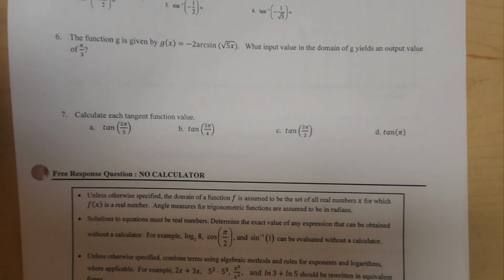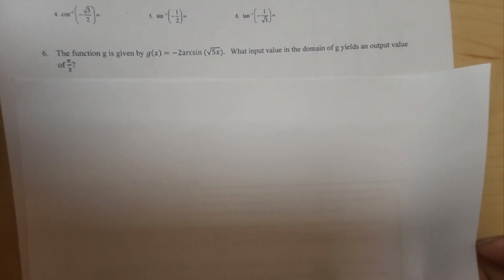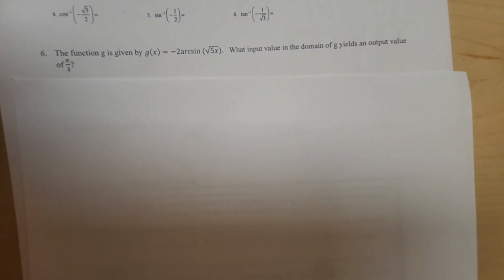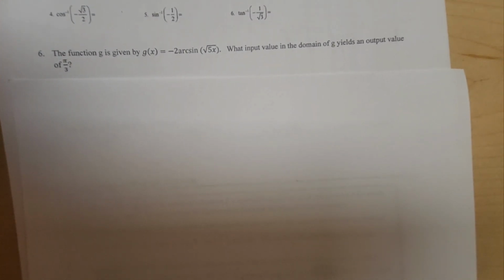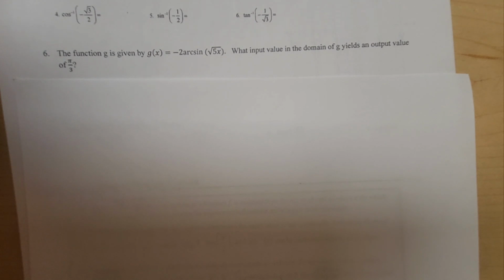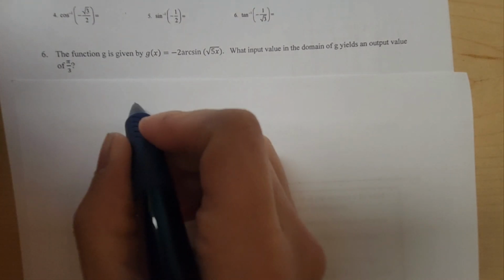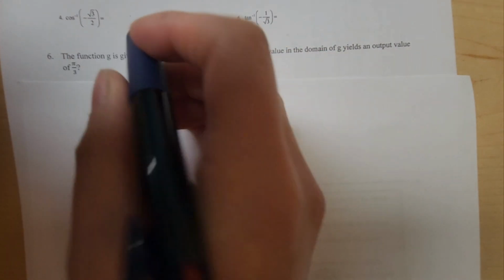Alright guys, let's go over the study guide multiple choice number 6 together. The function g of x is given by -2 arc sine of square root of 5x. What input in the domain of g gives the output value of pi over 3? So I want this whole thing, the output, to be equal to pi over 3.